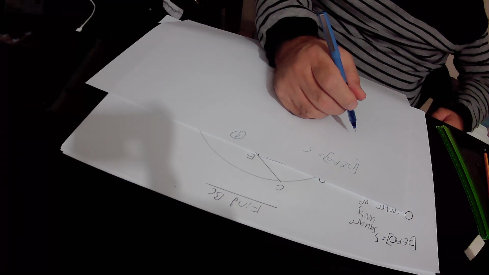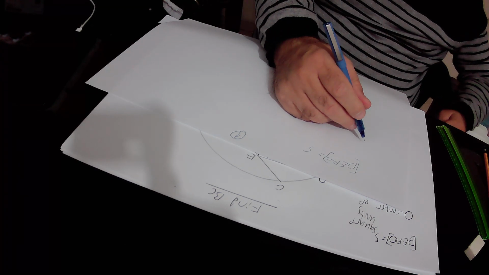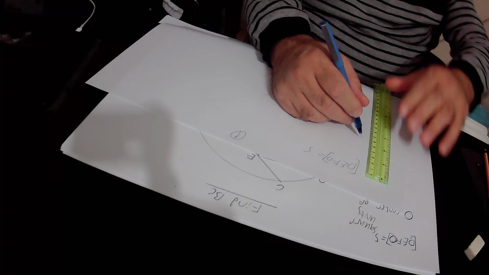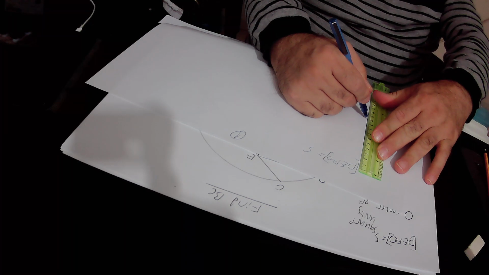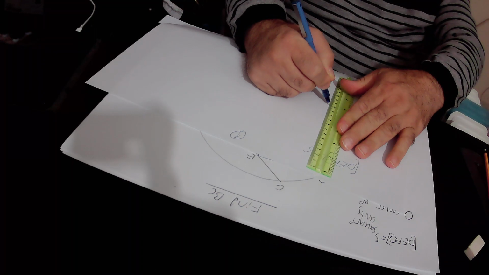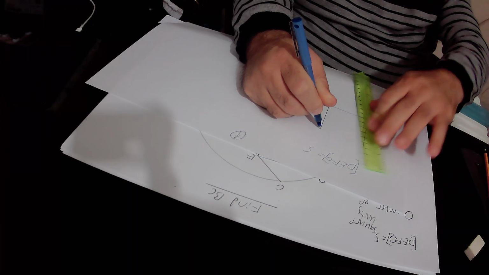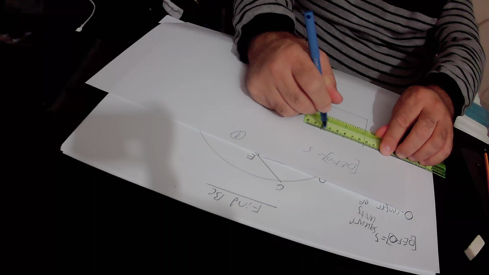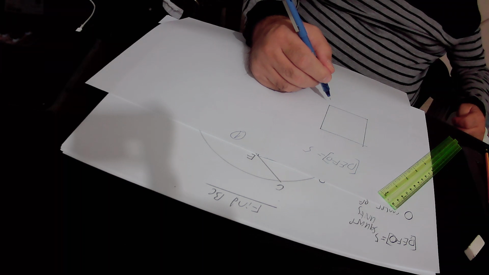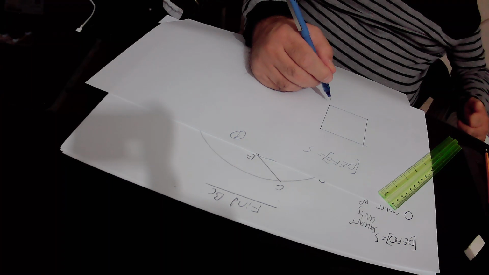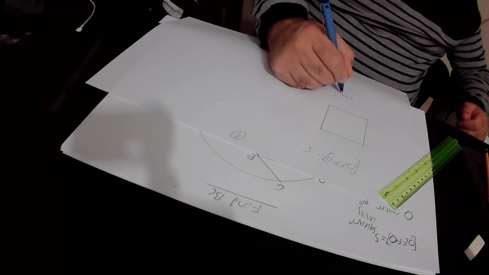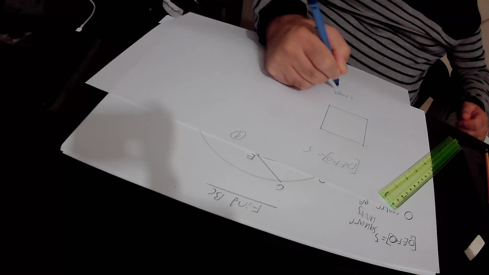And we know that the area of any square, if we have a square, if this is a square, then the area of this square equals the length of the square times the width.